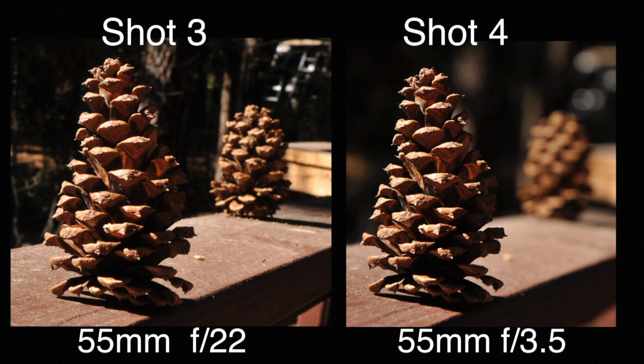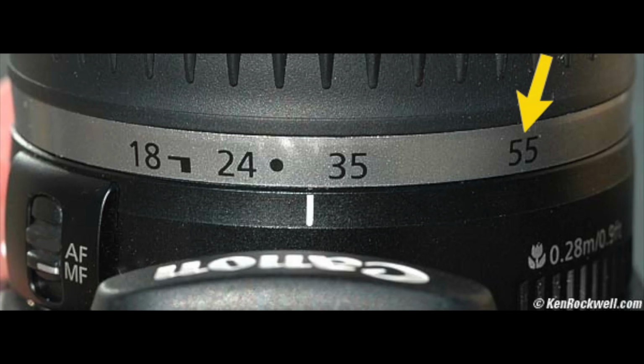Now in shot 3 and shot 4, you're going to set your camera on the longest focal length you have on your zoom lens. And what I mean by this is the most telephoto setting you have. That's the setting that brings things in closer, makes objects bigger. If you're using an 18 to 55 millimeter lens, you'll need to zoom in to 55 millimeters.